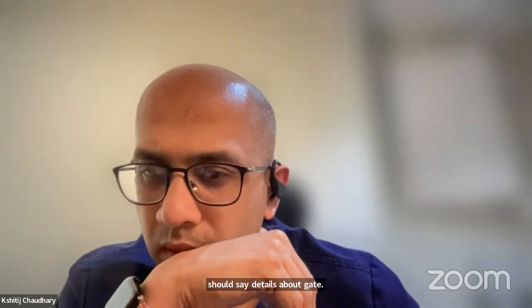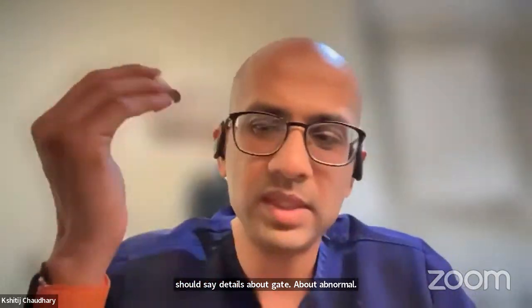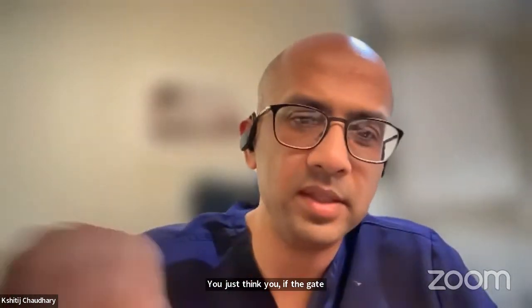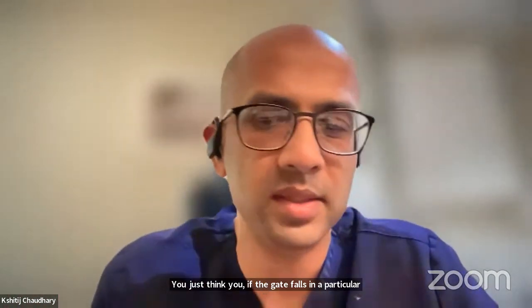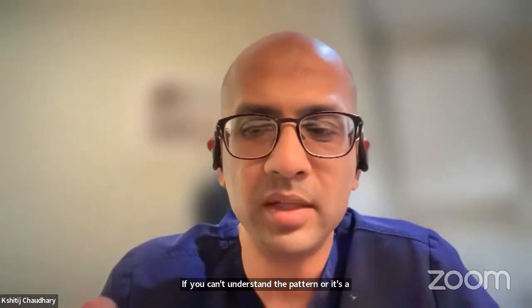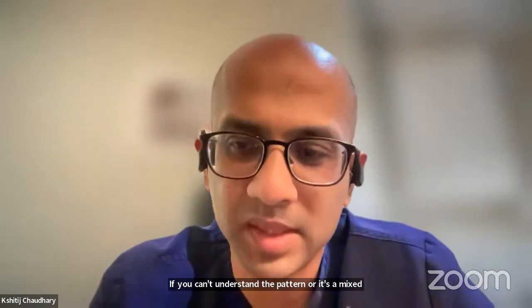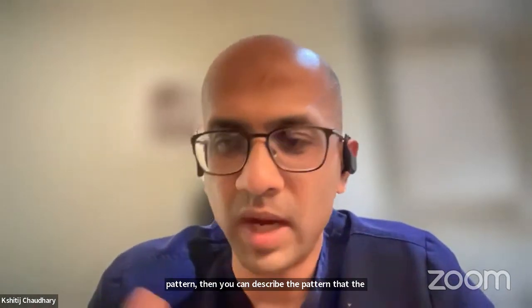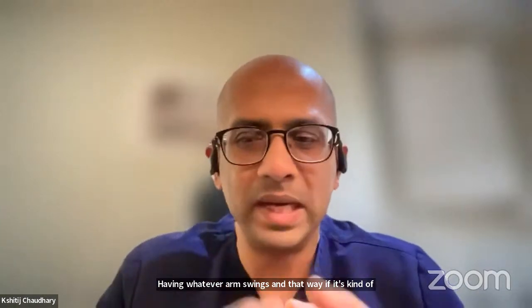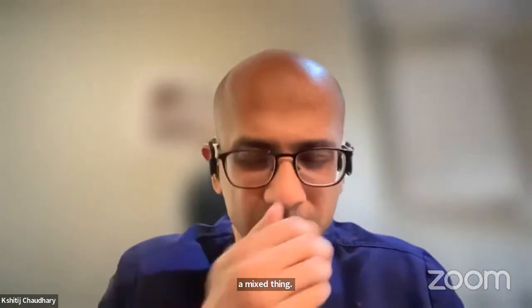No. You don't have to describe all these things. You just think if the gait falls in a particular pattern, say that the patient's pattern is this. If you can't understand the pattern or it's a mixed pattern, then you can describe the pattern that the patient is having, whatever arm swings, antalgic gait, short stride, and that way. If it's kind of a mixed thing, then you can describe the gait.